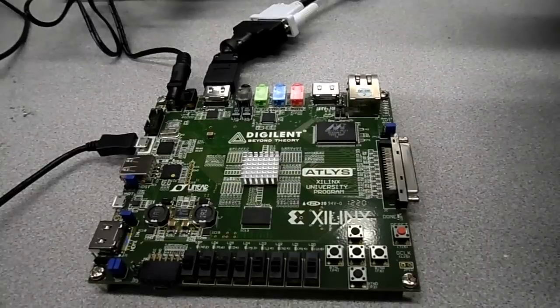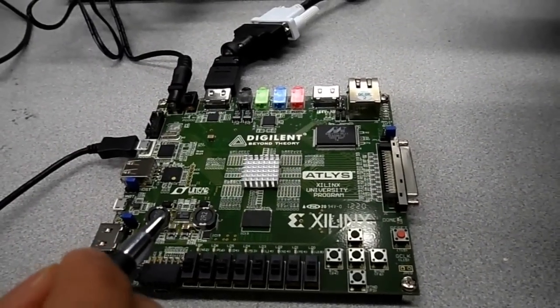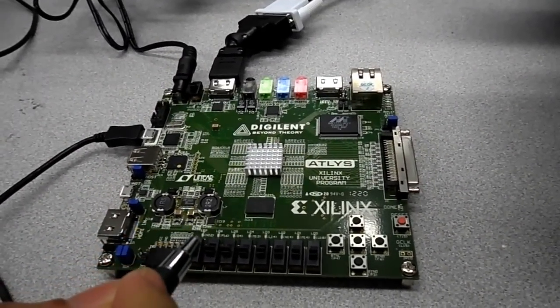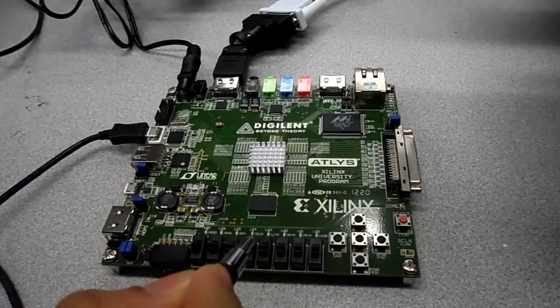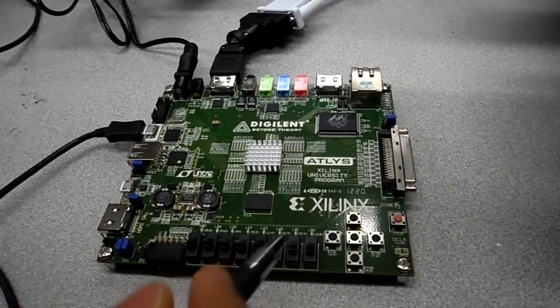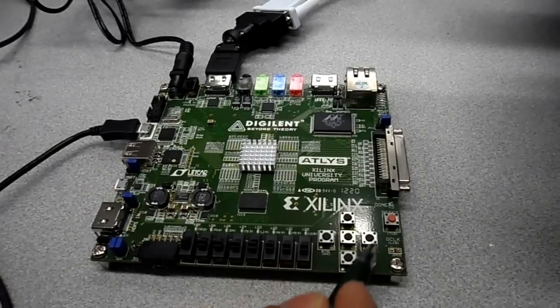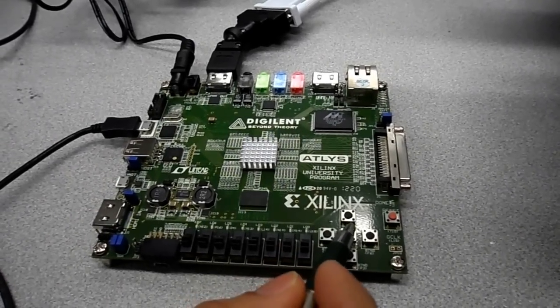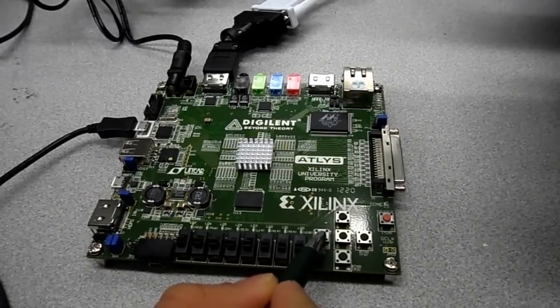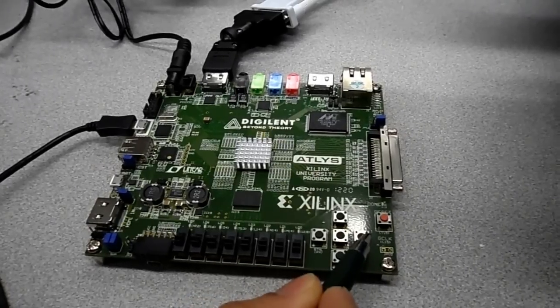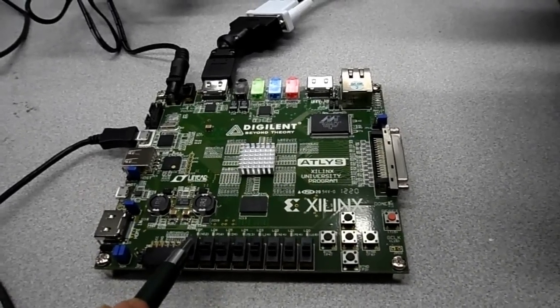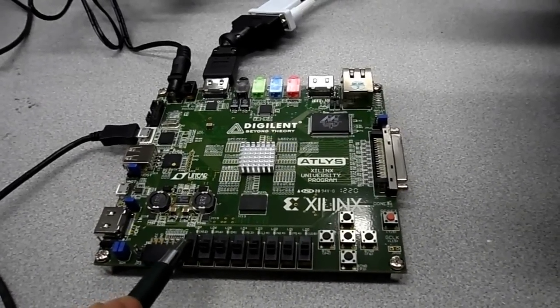So here we are in the lab for the video presentation. This is the Atlas Spartan 6 FPGA that we have used. I'm going to describe the various switches, buttons and ports used for programming. These are the buttons. They are like the joystick used to control the directions. One is for the northwest, northeast, southwest and southeast. We have used two switches. One is for the reset and one is for the player select.